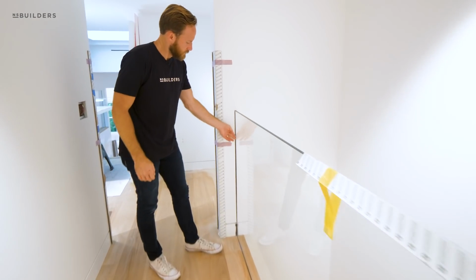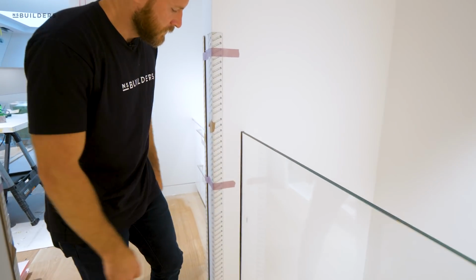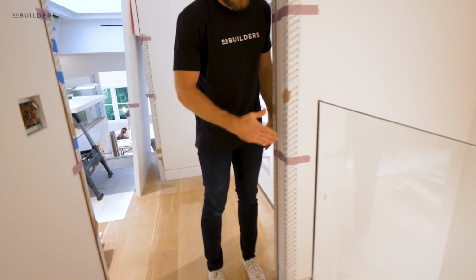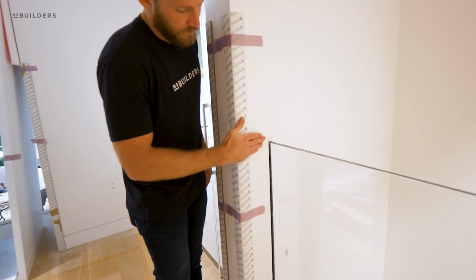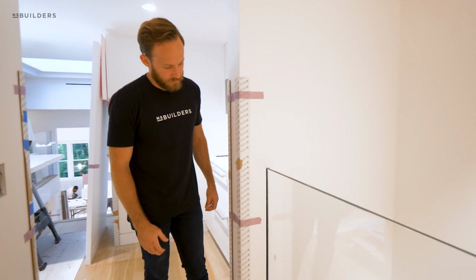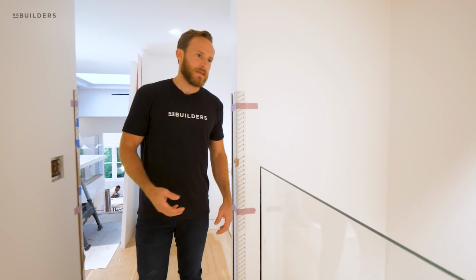Obviously we're in the midst of it. We've got to clean a lot of this up. But now when you stand back here, there's no channel that's blocking. You're getting this completely coplanar wall on either side. It's really well detailed. It's really well executed.